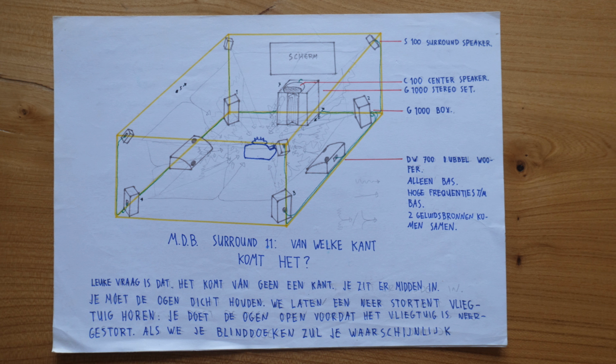Anyway, the setup looks interesting, a little bit like a very cheap Dolby Atmos setup of these days. So maybe I was onto something. Right. My age here must have been 15 years. Maybe 16. That was MDB Surround.